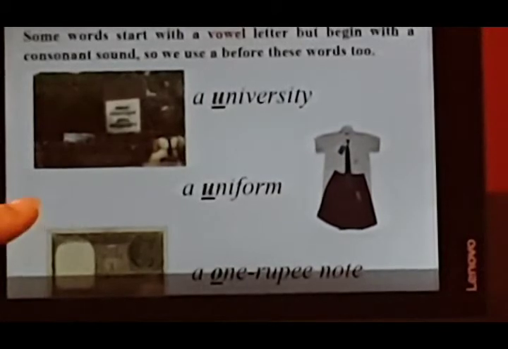Some words start with a vowel letter but begin with a consonant sound. See here, it explains our description. Some words start with a vowel letter but begin with a consonant sound. So we use A before these words. See, university. अगर हम vowel sound पे जाएंगे तो university vowel letter पे जाएंगे, फिर university तो U से start होता है. So इसका मतलब है that means we should use an before it. No, it is not like that, because university word doesn't begin with a vowel sound. It begins with a consonant sound. So that is why we use A before it.